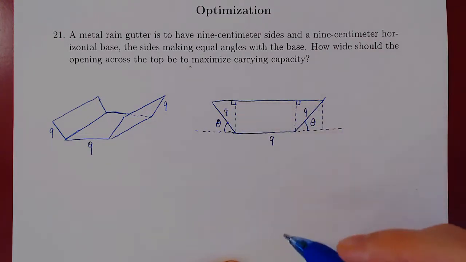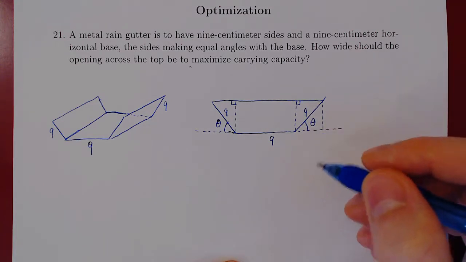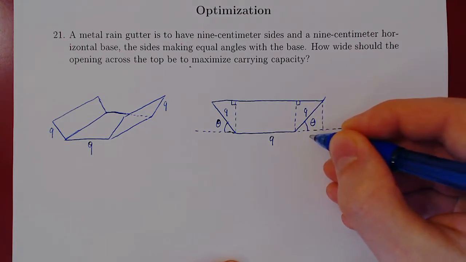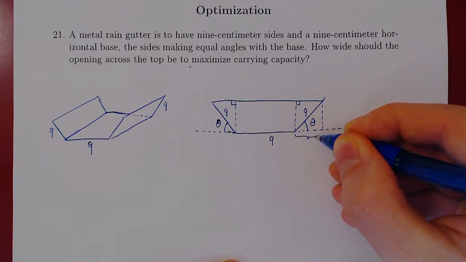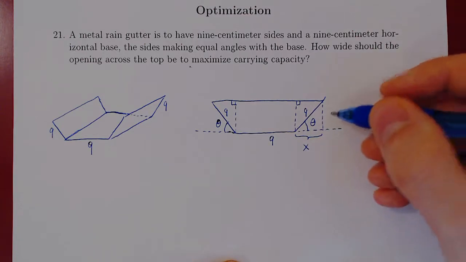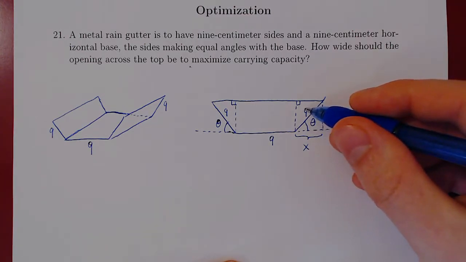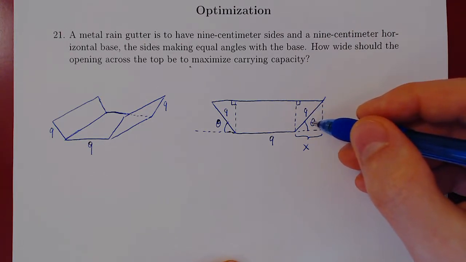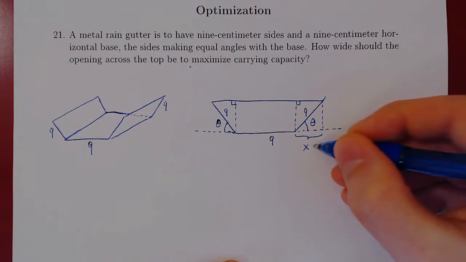Okay, so what is the base of our triangle? Call the base, say, x. If you think of cosine of theta, cosine is the adjacent over the hypotenuse. So cos theta is x over 9, and x is 9 cos theta.